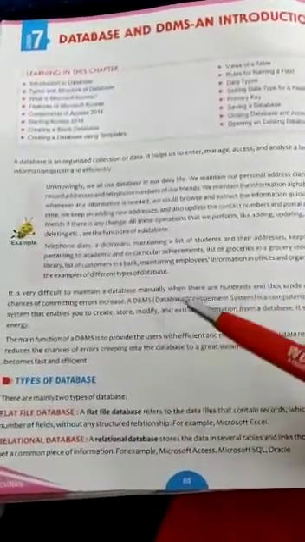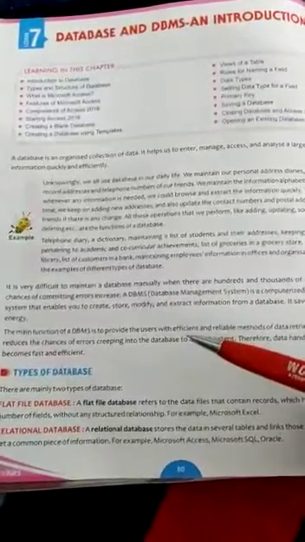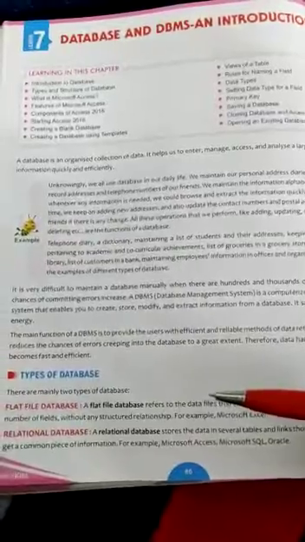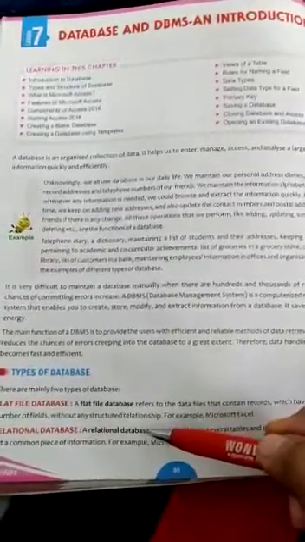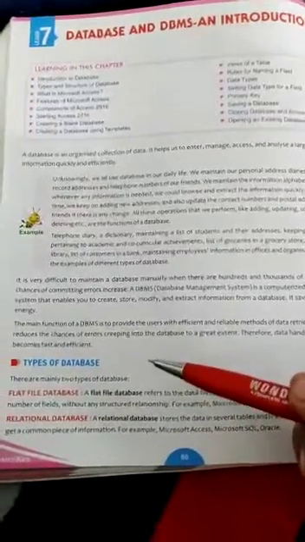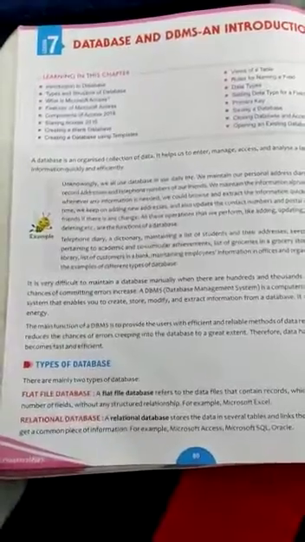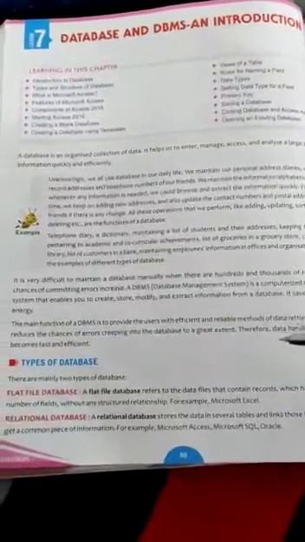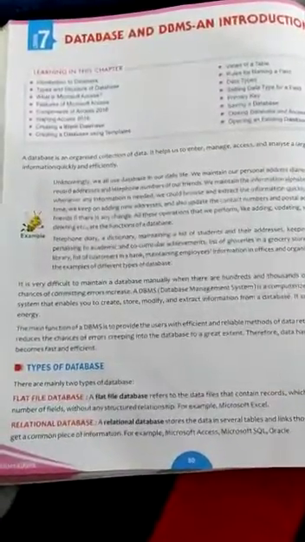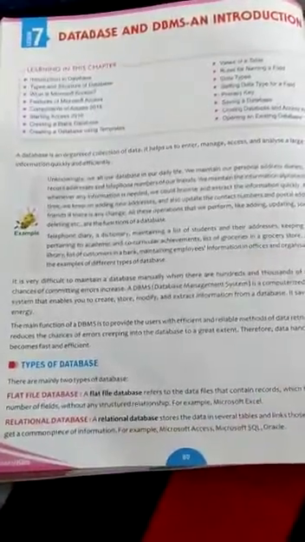It saves our time, the work becomes faster, and we can do that particular work efficiently. In a file-based data management system, multiple files are stored in many different locations in a system or even across multiple systems.